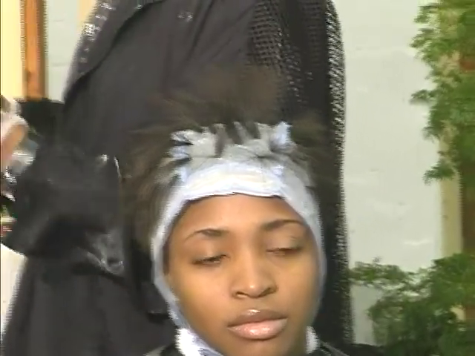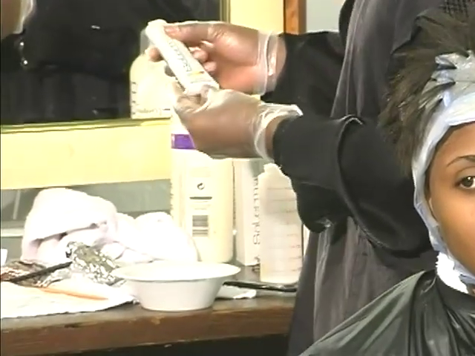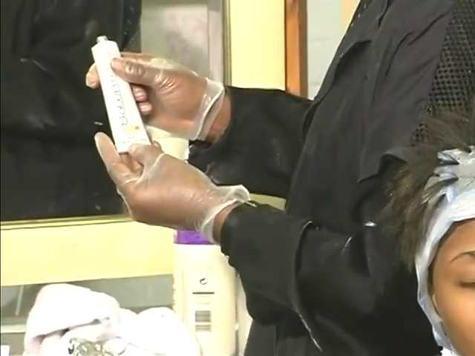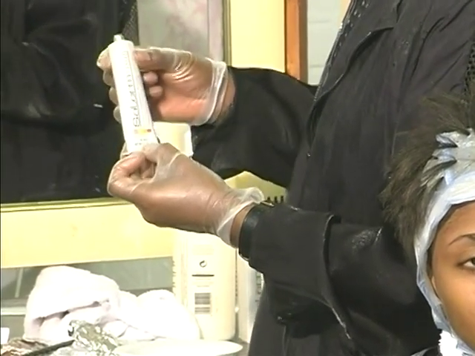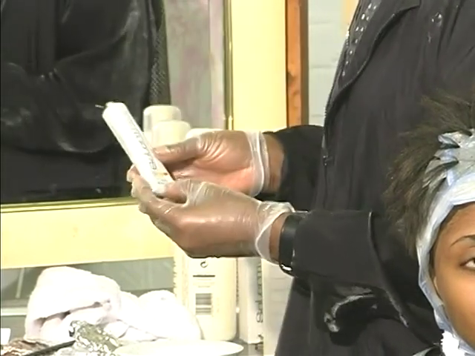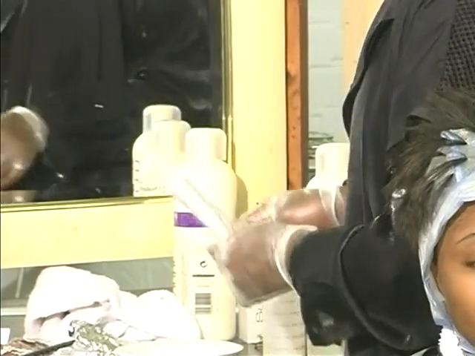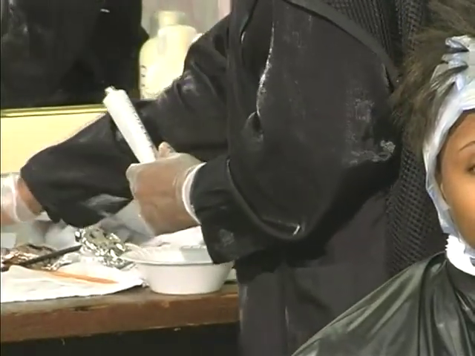We're going to mix first this 9.4, which is copper. Remember, the tubes are 2.1 ounces of color. So if we use the whole tube, we've used 2.1 ounces, and we use 2.1 ounces of developer. But we don't need a whole tube, so we're going to use half of the tube, which is approximately 1 ounce. Let me open my top for it.